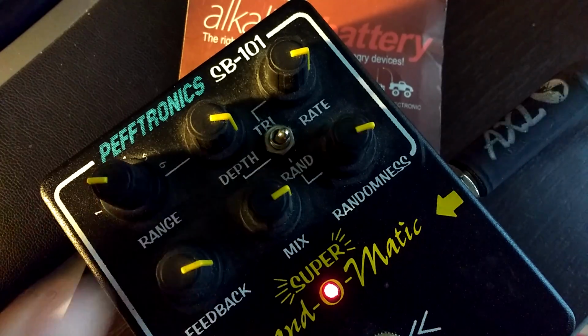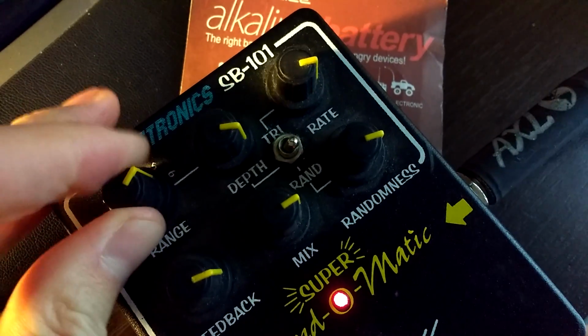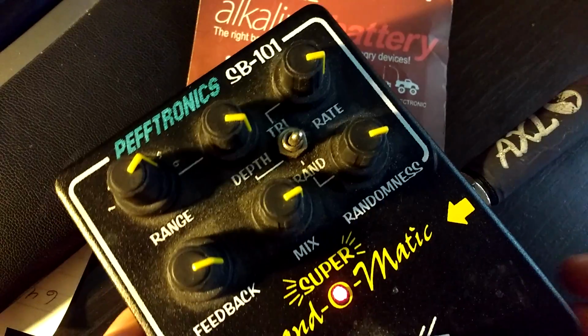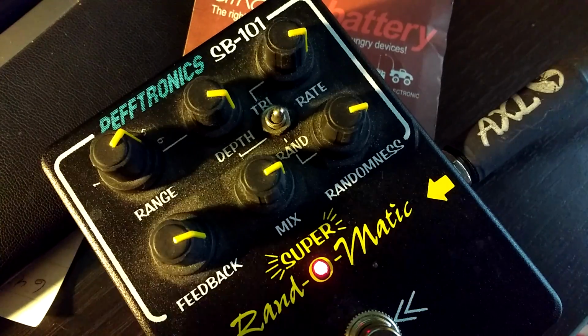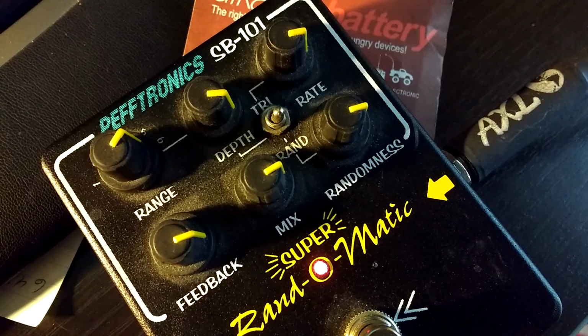Again, this is more on the subtle side. If you want to crank up the range, so I think that range switch just impacts the frequencies, either the center of the frequencies, the total range of frequencies, and then you start getting stuff like this. So that same lick again. Turns into a bit more of a mess.